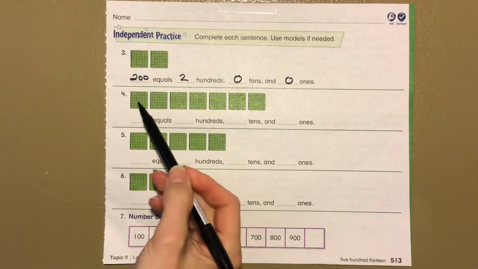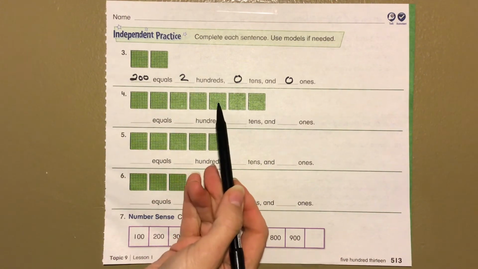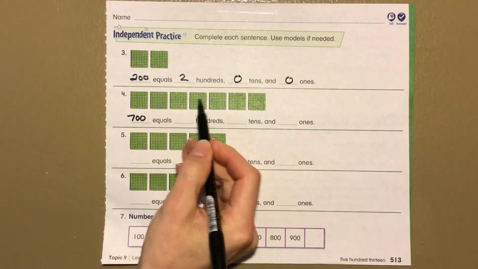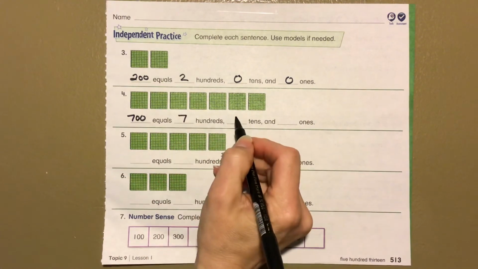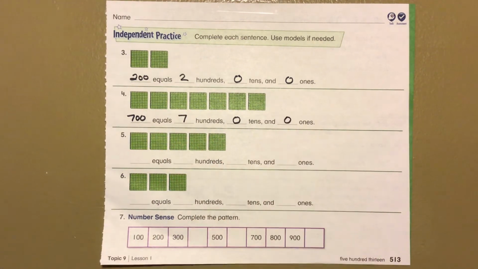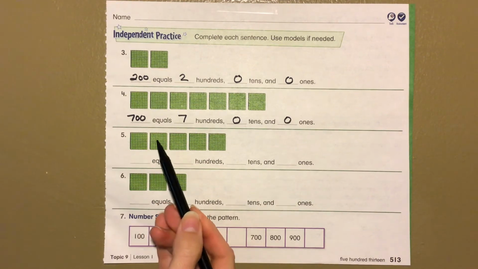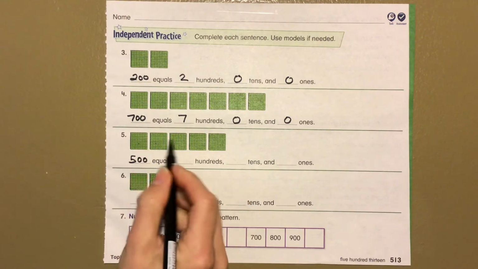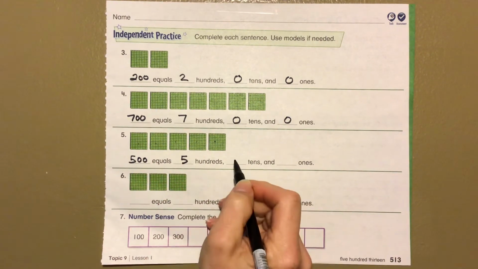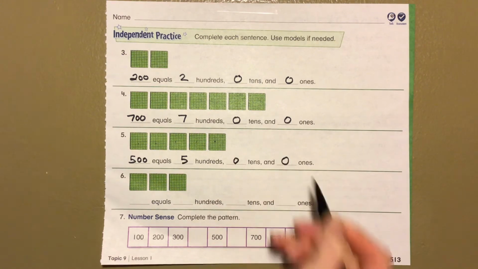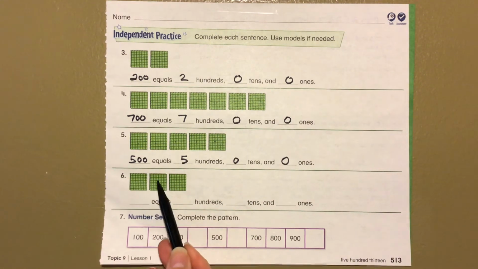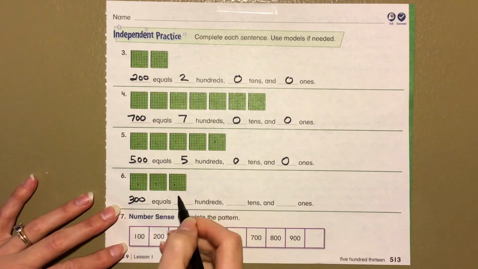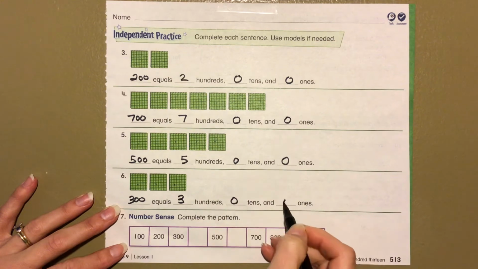All right, let's take a look at this one. 100, 200, 300, 400, 500, 600, 700. 700 equals 7 hundreds. How many tens? None. How many ones? None. All right. 100, 200, 300, 400, 500. So 500 equals 5 hundreds. How many tens do we have? None. How many ones? None. 100, 200, 300. So 300 is 3 hundreds, 0 tens, and 0 ones.